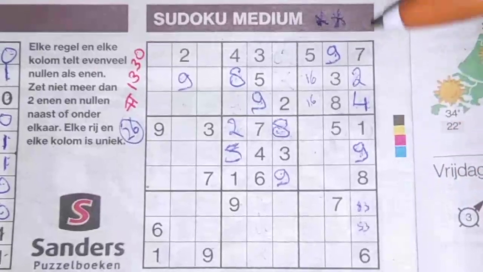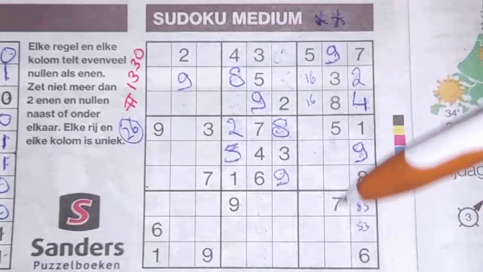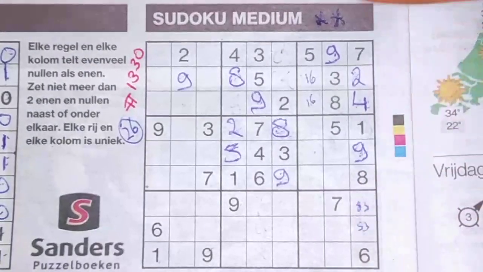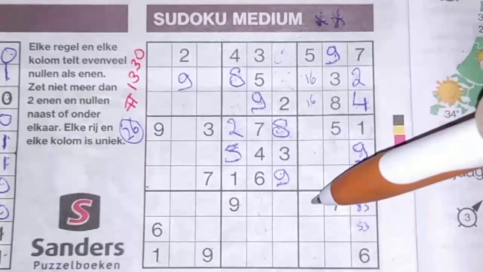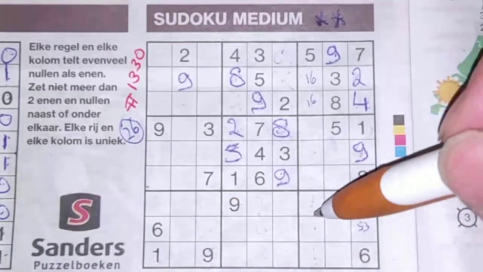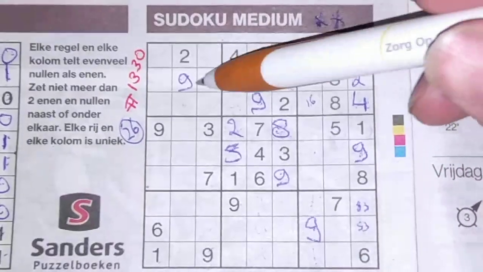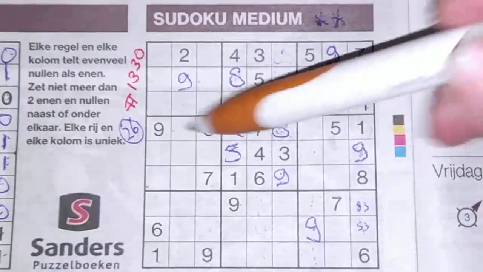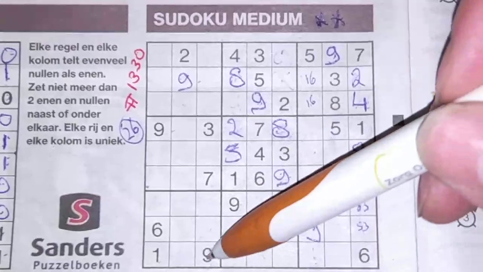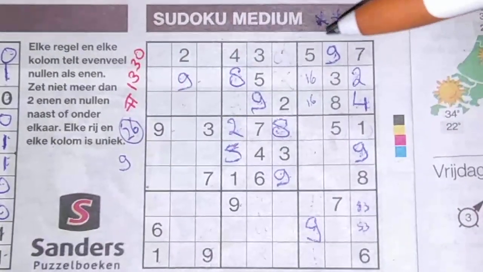It's up here. So we have a 9 in the last column, 9 in the column next. So in that column, the only 3 places for the 9 should be here, here, or there. We see here 9, no 9 there, here 9, no 9 there. The only place for the 9 should be there. And all the 9s are used, I can see.